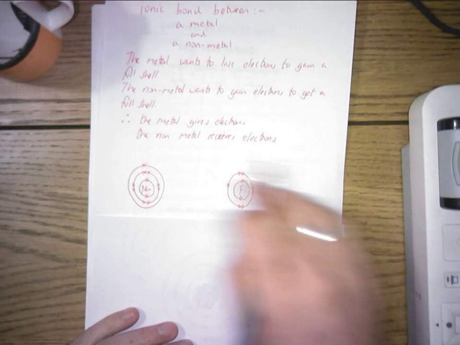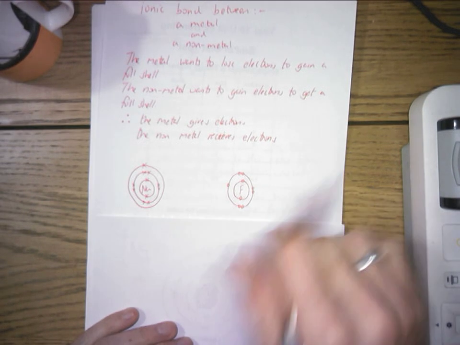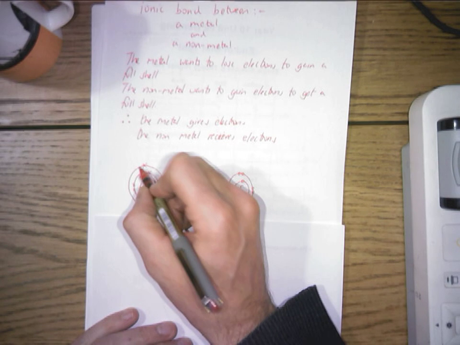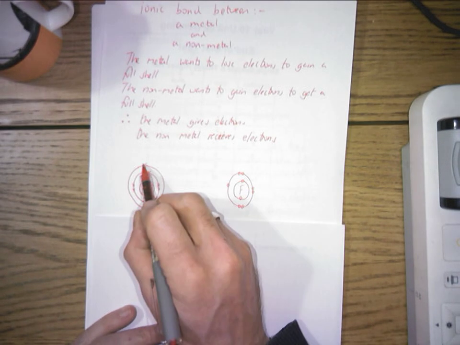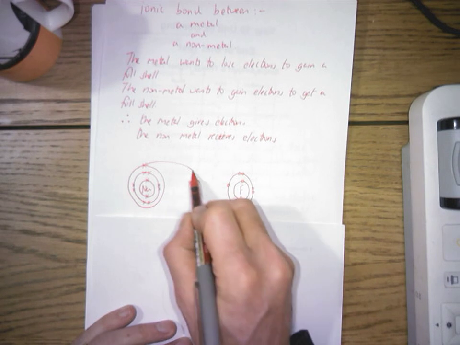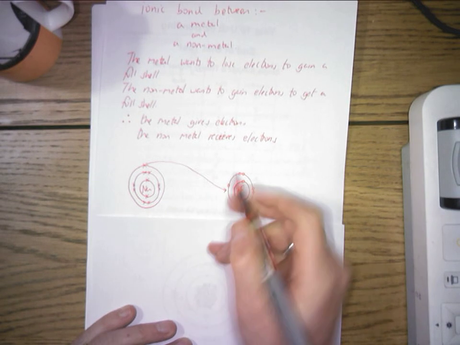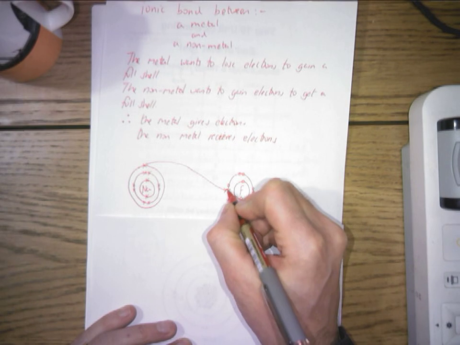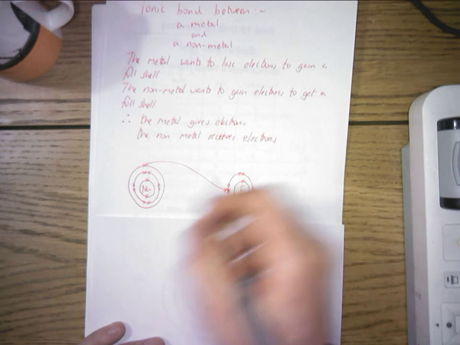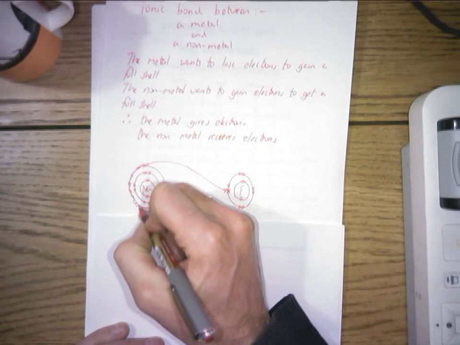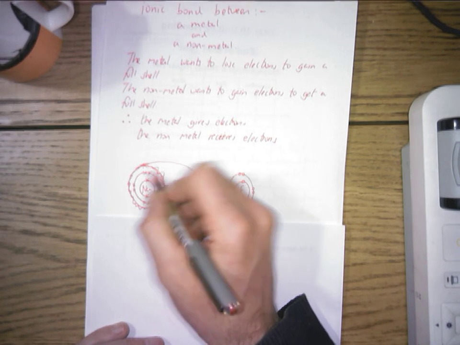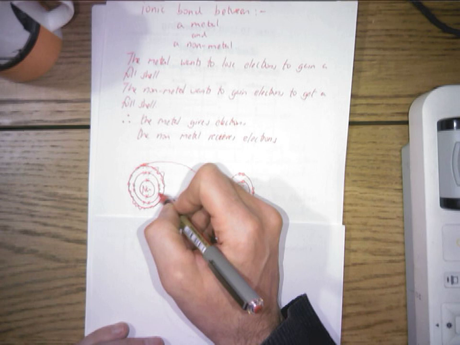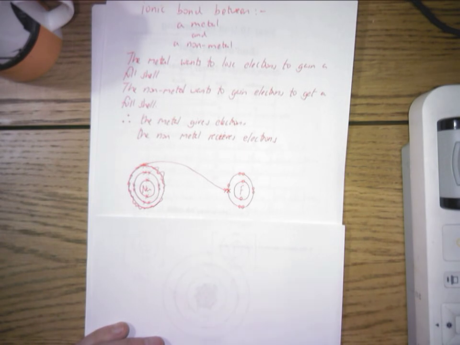Well, for sodium to get a full shell, the easiest thing for it to do is to get rid of this electron here. And what it's going to do is get rid of it and give it to fluorine, like that. Now all of a sudden this shell disappears and underneath I've got a lovely brand spanking new full shell with 8 electrons.